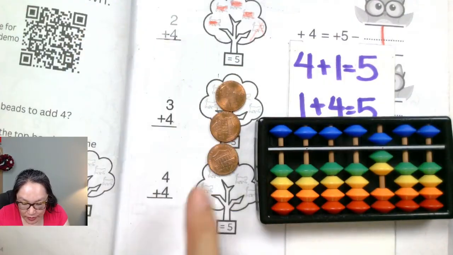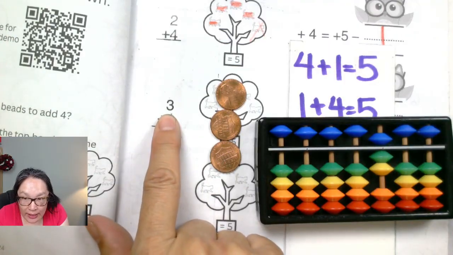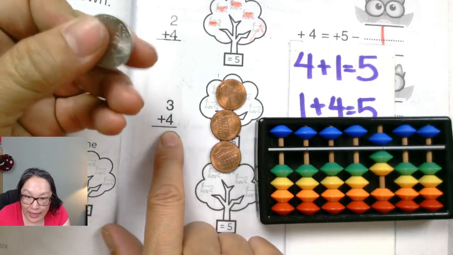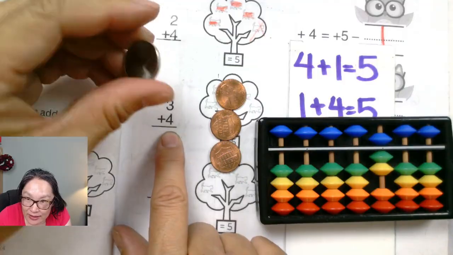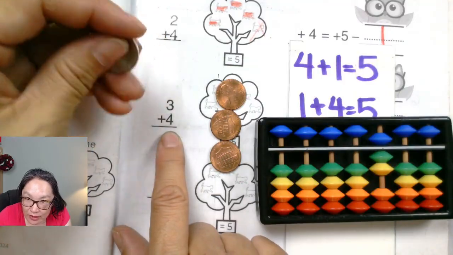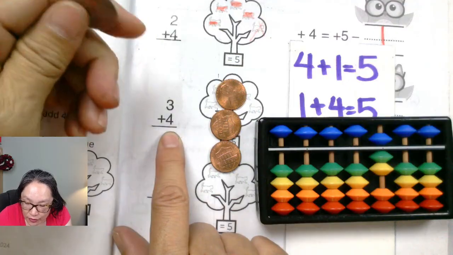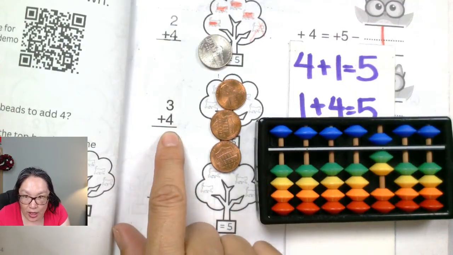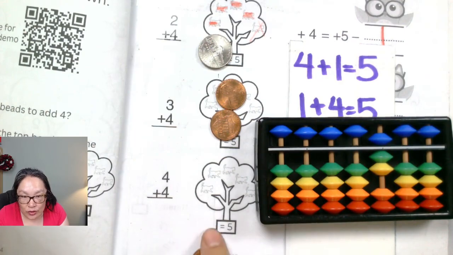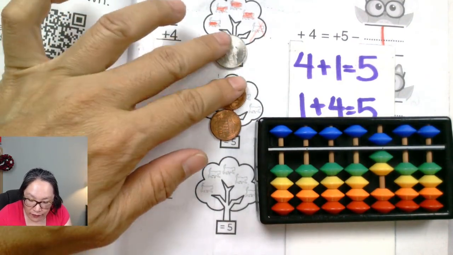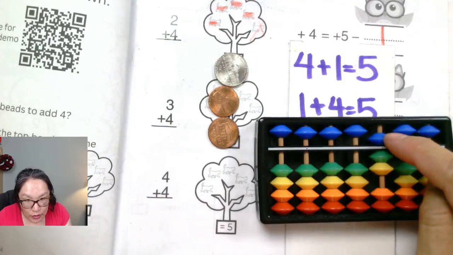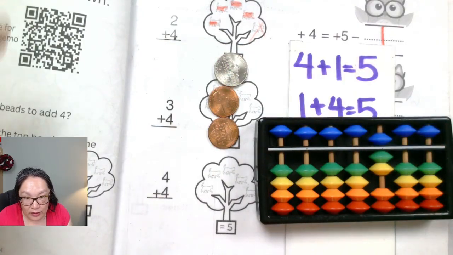So, Lilith, I don't know if you're still here. So what I'm going to do is I'm going to have 3. I have 3, and something costs 4 cents, but I only have 5 cents. I only have a nickel. I'm going to give you this nickel, but that's too much. I need to take away 1 back. So what we're doing is we're doing an exchange. So my final answer is 7. That's what we're doing with this bead over here. Does that make sense?